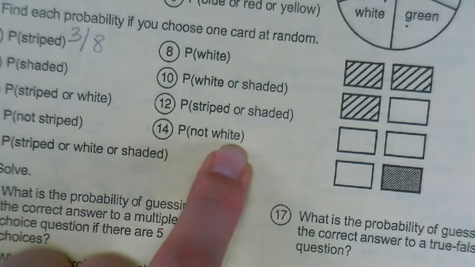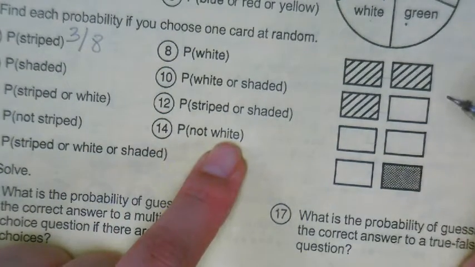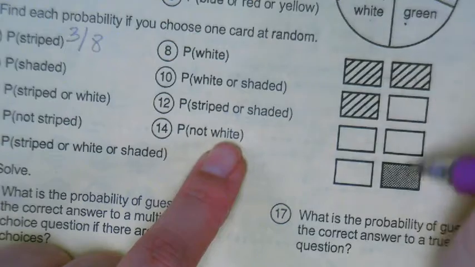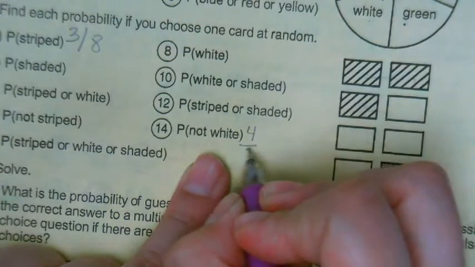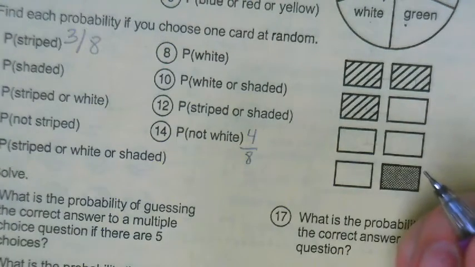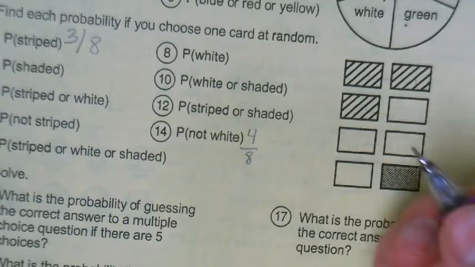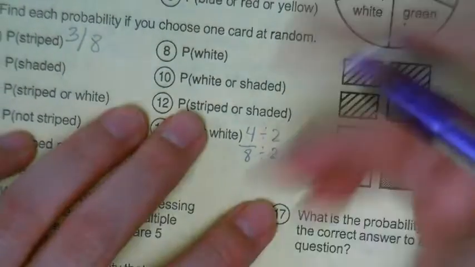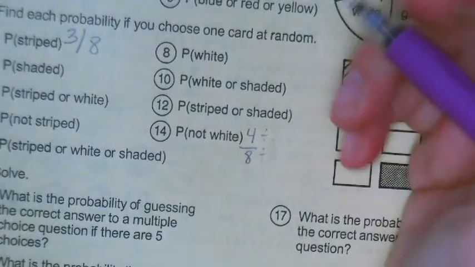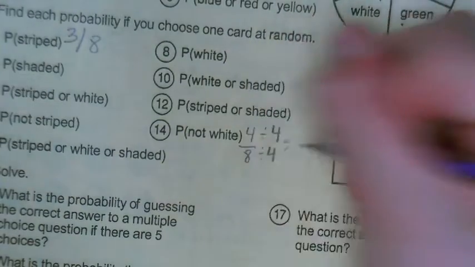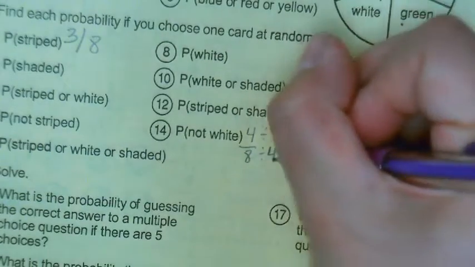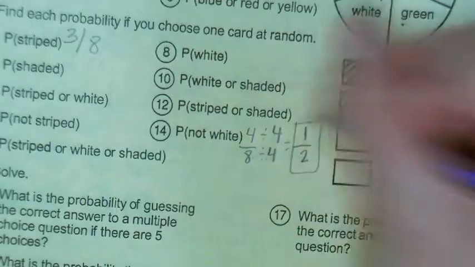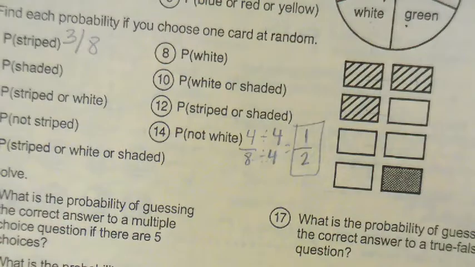Here where it says probability of not white. So how many are not white? 1, 2, 3, 4. Oh, 4 out of 8. Miss Amelia, 4 out of 8 is not up there. Did we do something wrong? Nope. All you have to do is simplify. If your answer is not up there, you probably just have to simplify it. I can divide by 4. So 4 divided by 4 is 1. 8 divided by 4 is 2. So the answer I'm looking for is 1/2, which is up there.